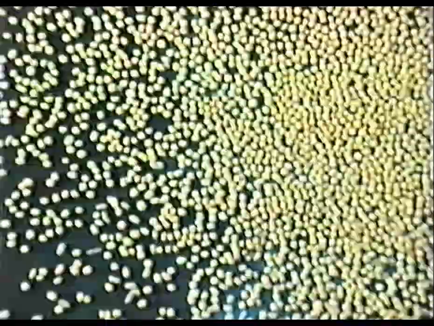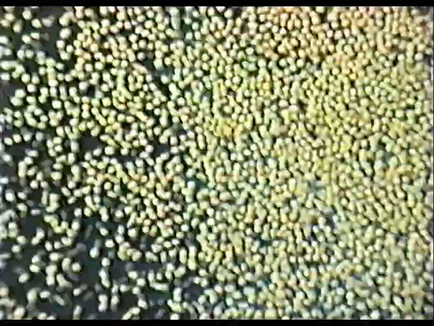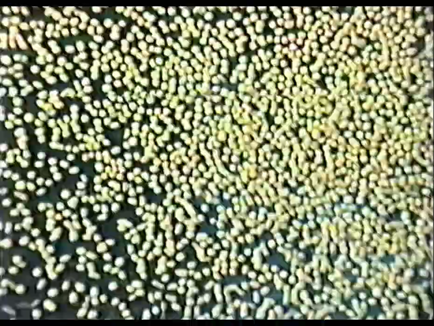Diffusion occurs when the collisions among closely packed molecules cause them to move apart. Eventually, the molecules become evenly distributed throughout the available space.